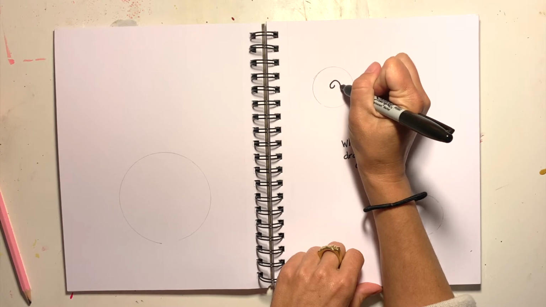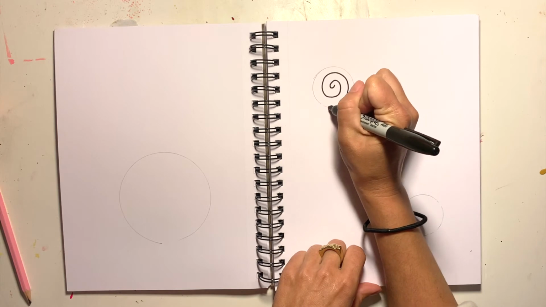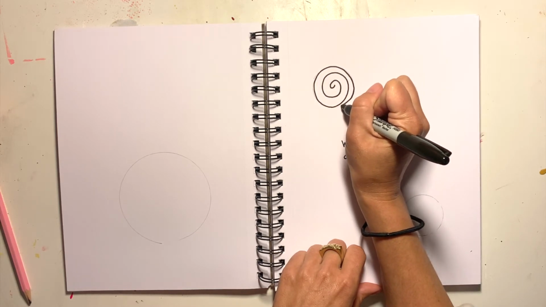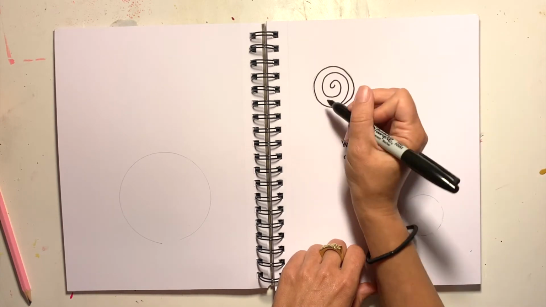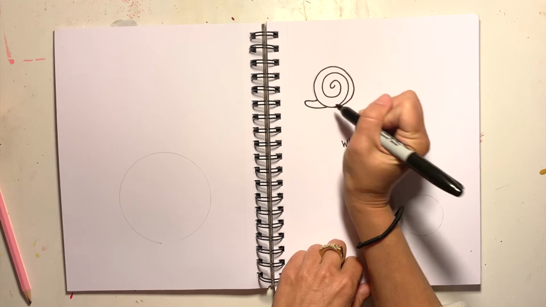So I'm going to start by drawing a spiral. So I'm drawing a little curved line, and I'm expanding it out to fill that circle that I had sketched. That's the snail's shell.